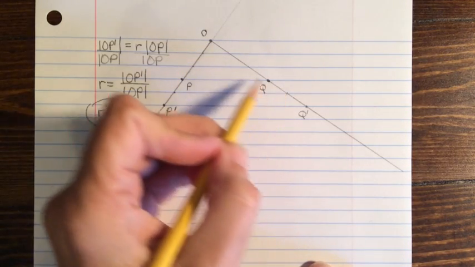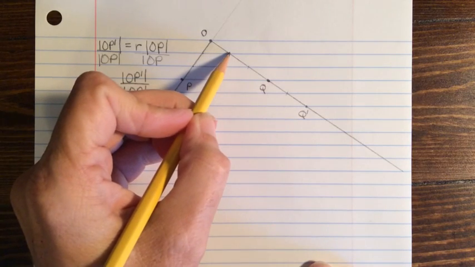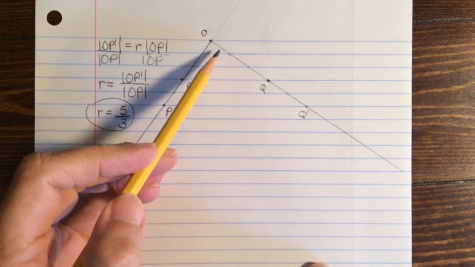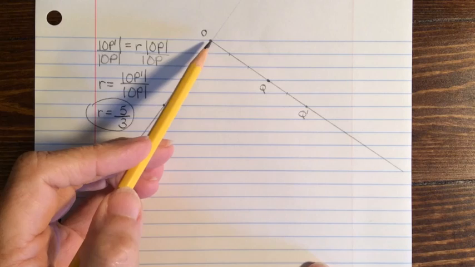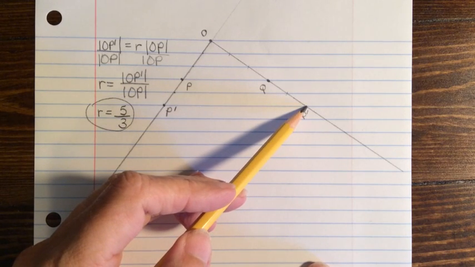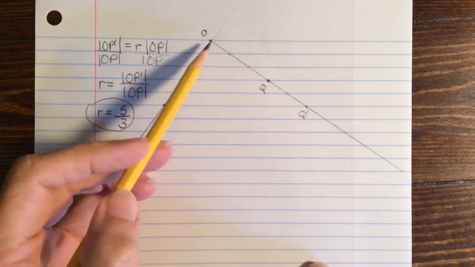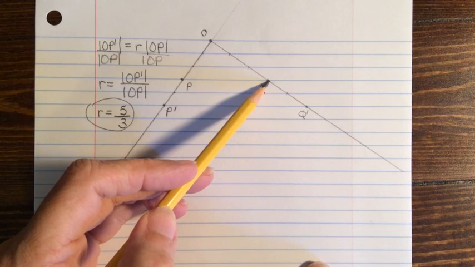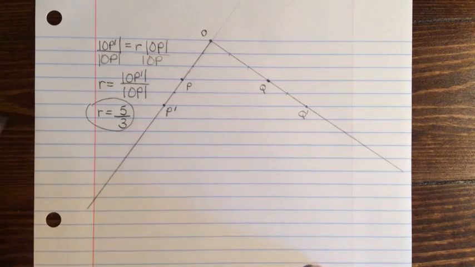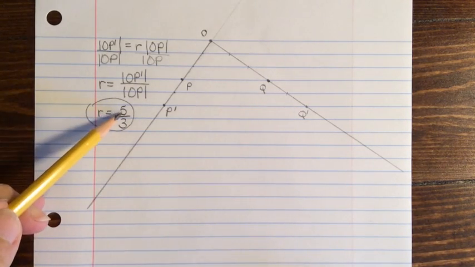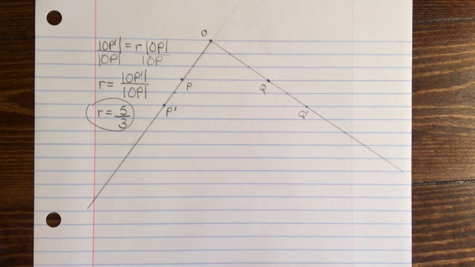Now notice we still have these even distances. So the ratio is 5 units to the dilated point and 3 units to the original point. So the scale factor is still 5/3. Okay, so we've got P and Q and P prime and Q prime.